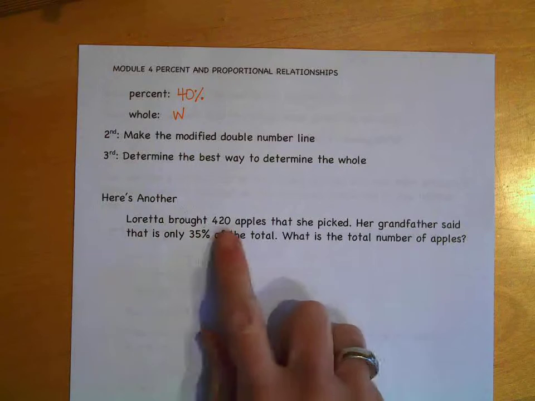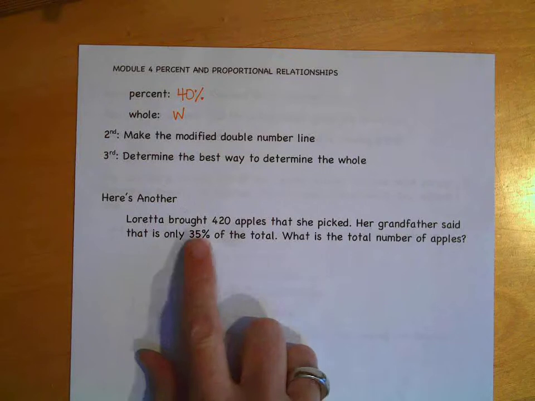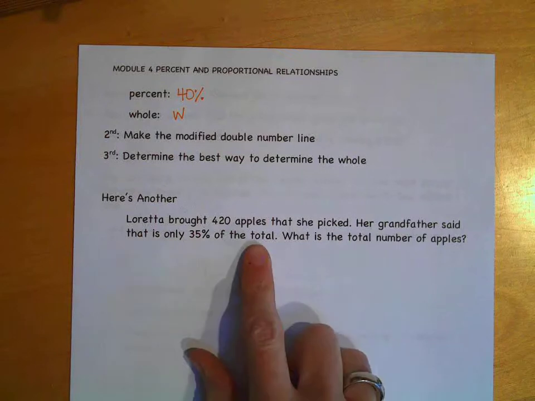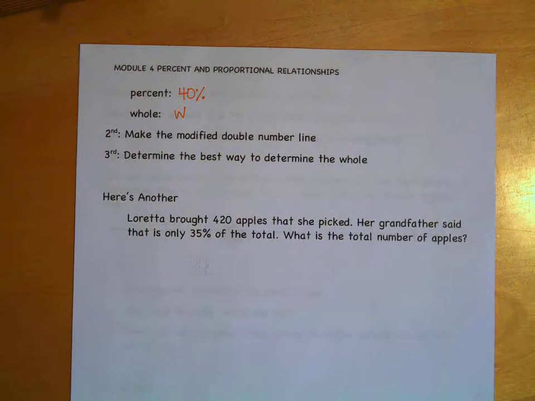So let me read that again. Loretta brought 420 apples that she picked. Her grandfather said that is only 35% of the total. What is the total number of apples? Okay, so this story problem, if we're using our 3 reads process, this is a story about a girl who brought apples that she picked to her grandfather.